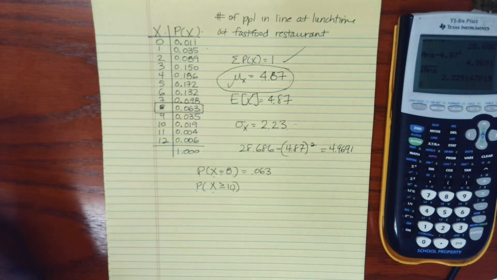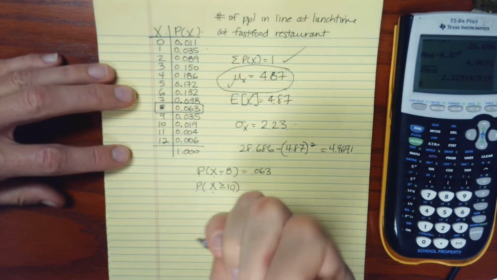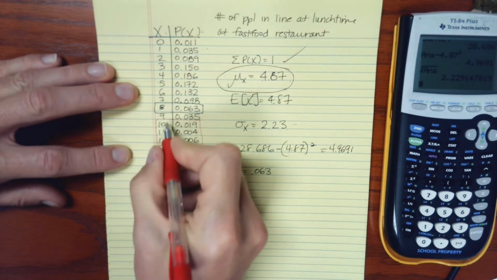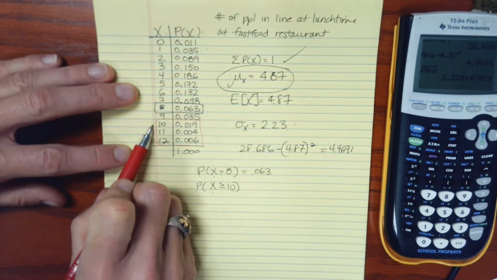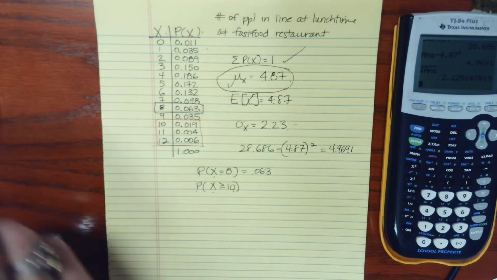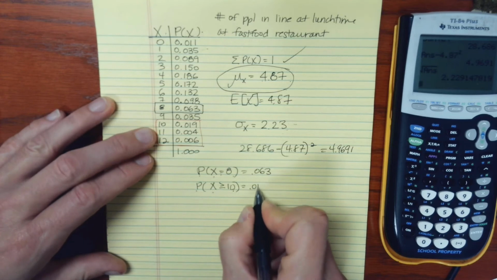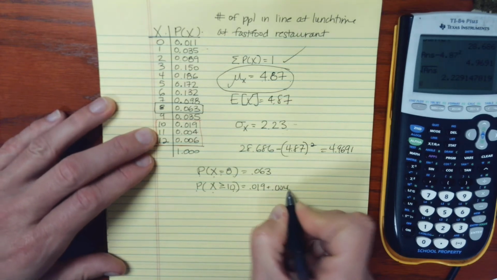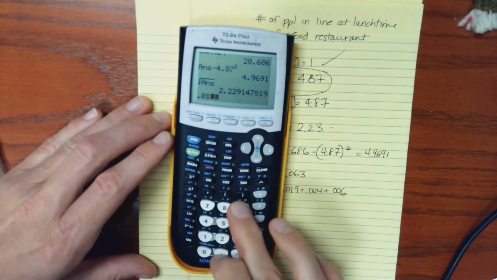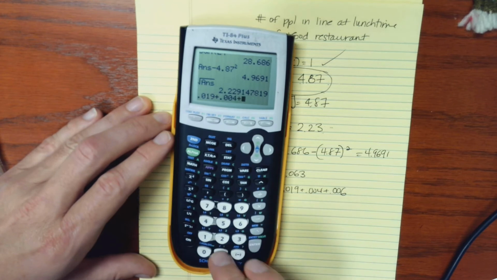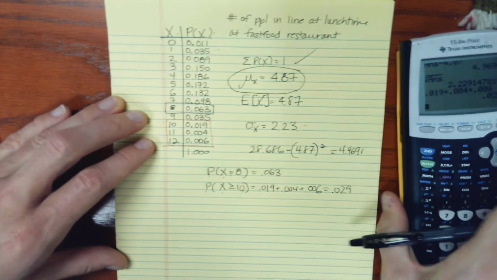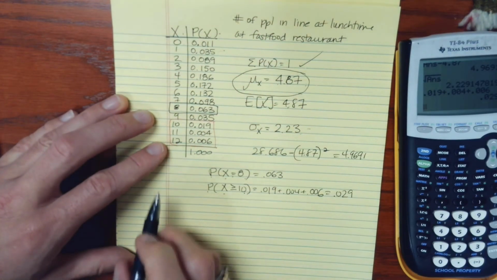So for that, I need to consider these 3 possibilities together. So I'm creating an event that combines 10, 11, and 12. Those are disjoint events, so I can actually just add 0.019, 0.004, 0.006, and that's 0.029. So there's about a 3% chance that I would have 10 or more people in line.